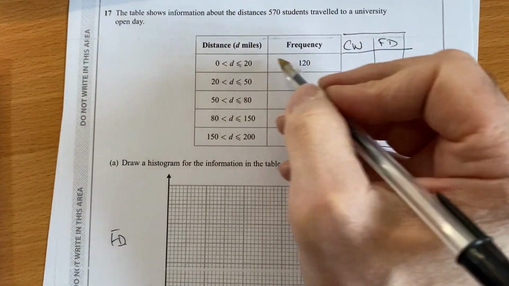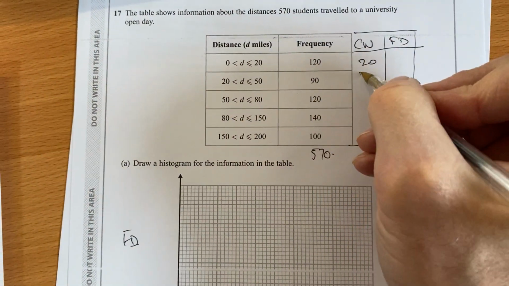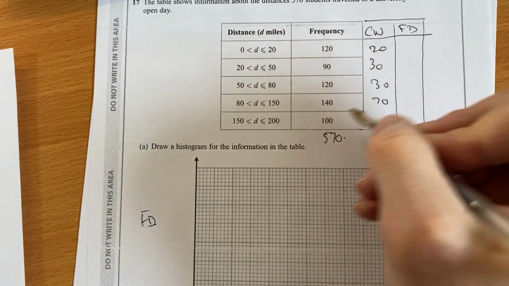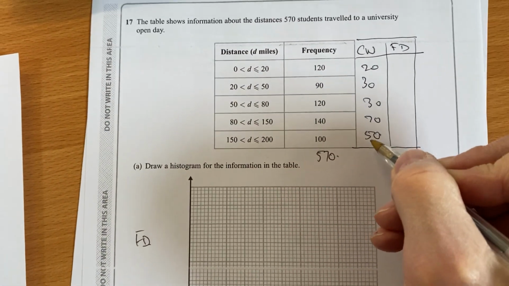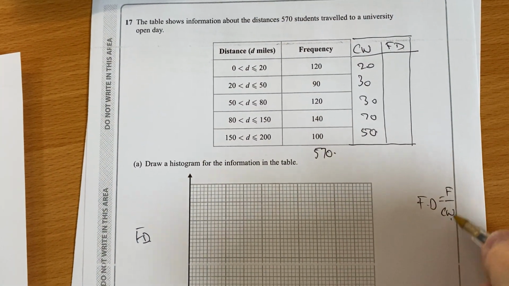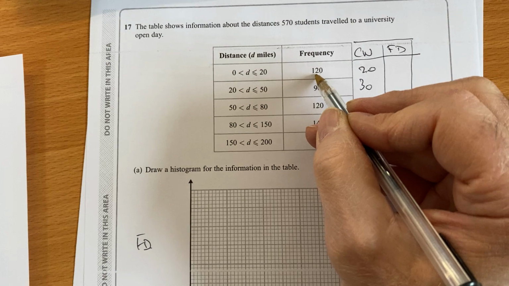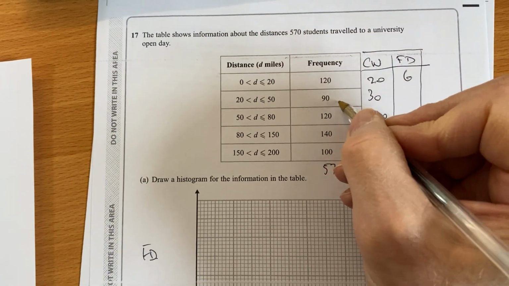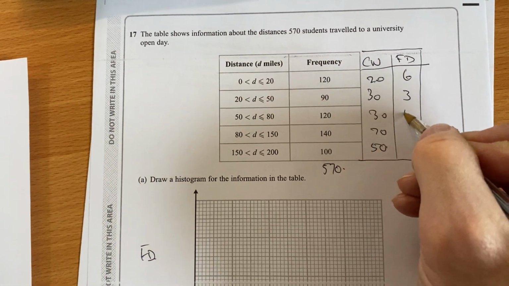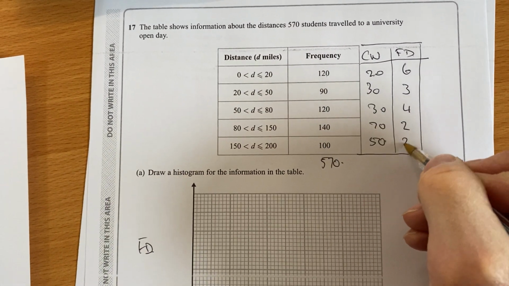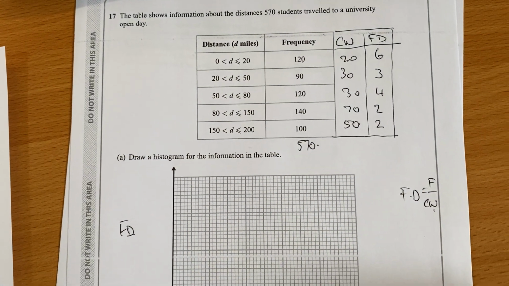So class width here is 20, 30, 30, 70, 50. That's 120 divided by 20 is 12 divided by 2 is 6, 9 divided by 3, 12 divided by 3, 14 divided by 7, 10 divided by 5. So that is my height.